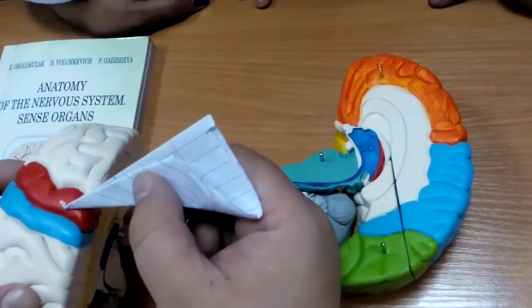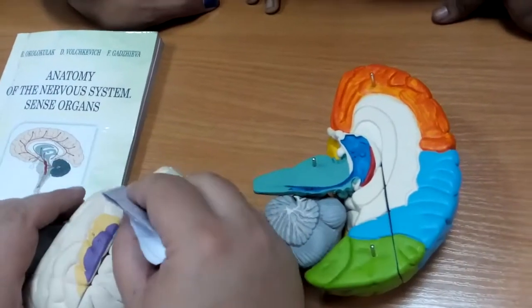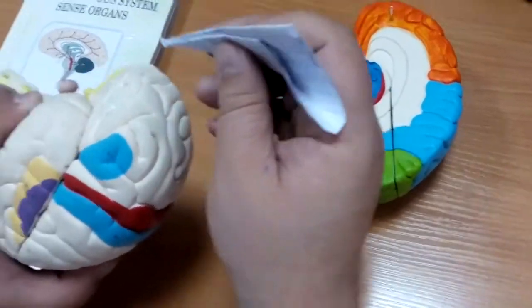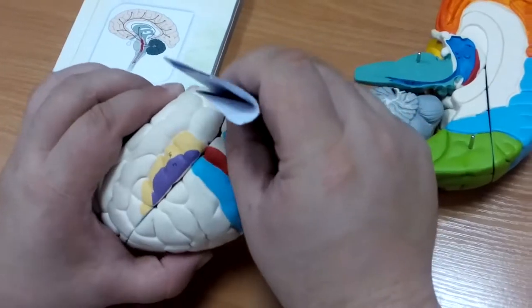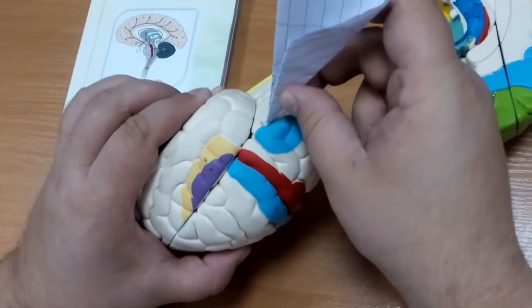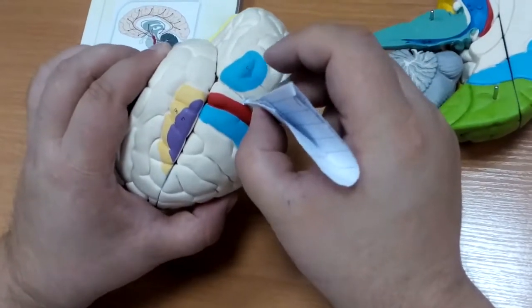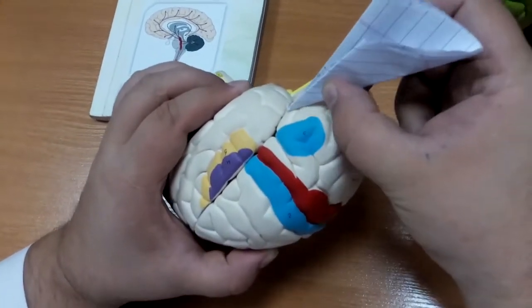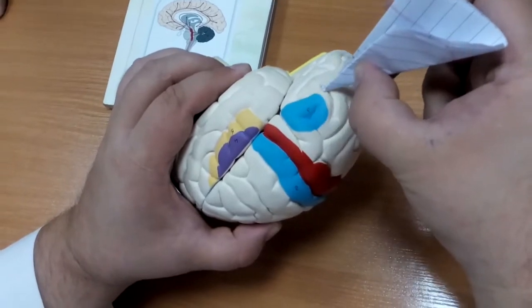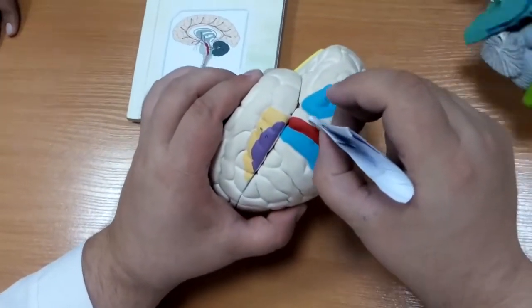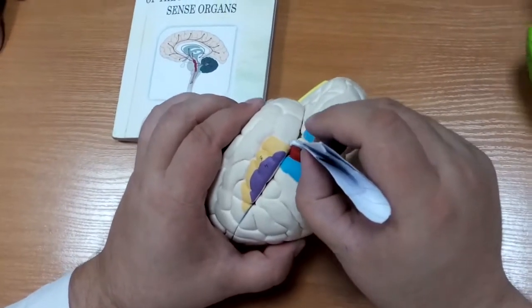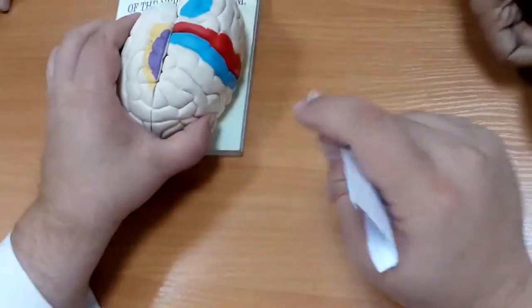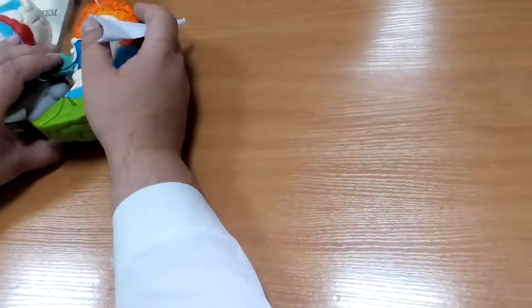This red color is gyrus precentralis, gyrus postcentralis, gyrus temporalis superior, medius, inferior, everything is the same here. Maybe I did not describe these 2 branches from sulcus lateralis. They start as 2 branches, ramus anterior and ramus ascendens. Everything in front of ramus anterior is pars orbitalis. Space between ramus anterior and ramus ascendens is pars triangularis, and pars opercularis is behind ramus ascendens.